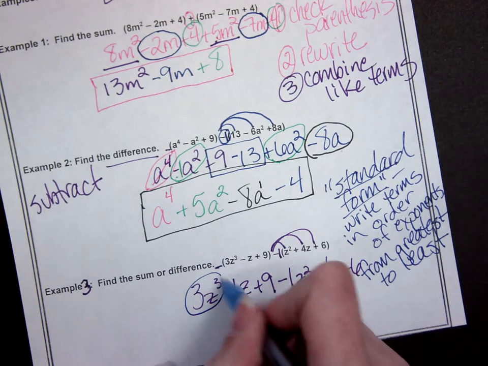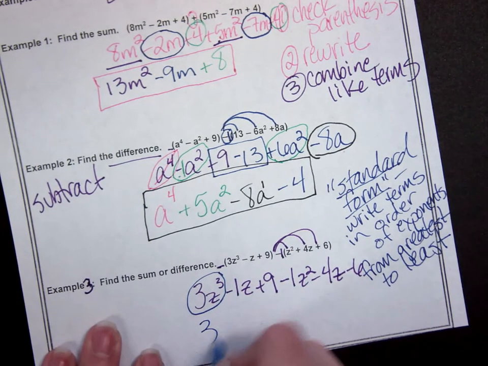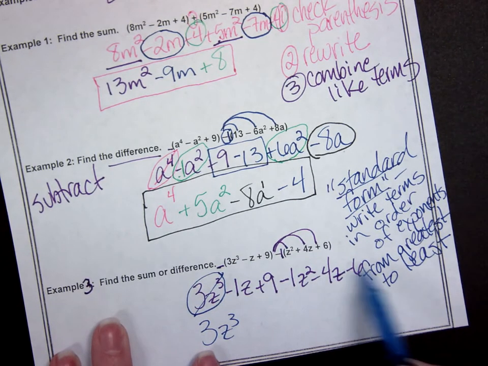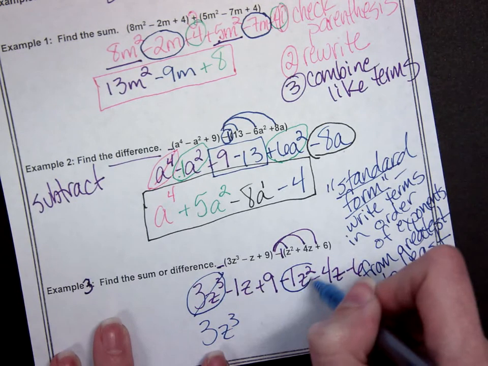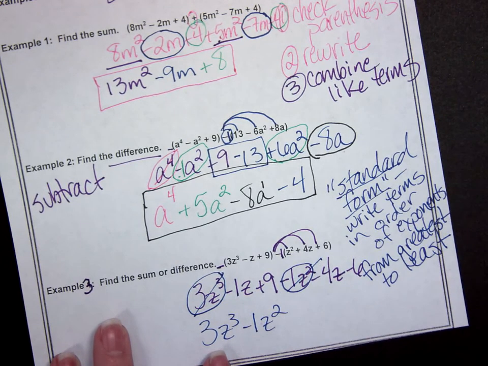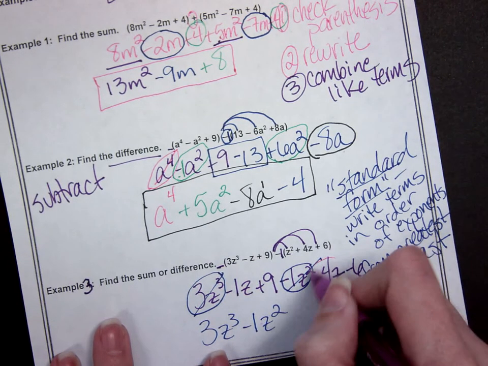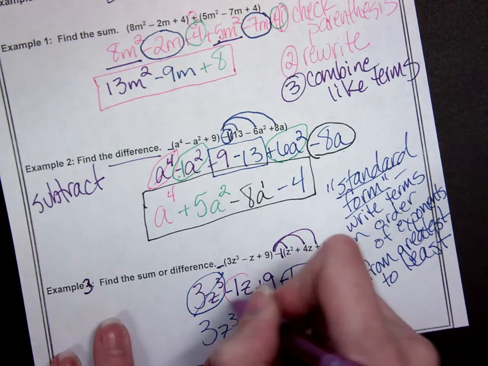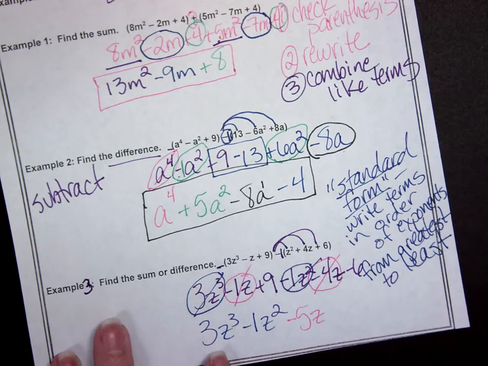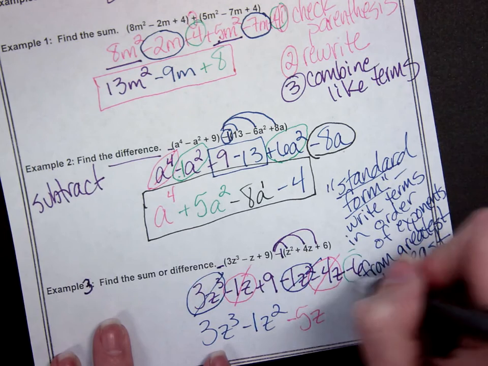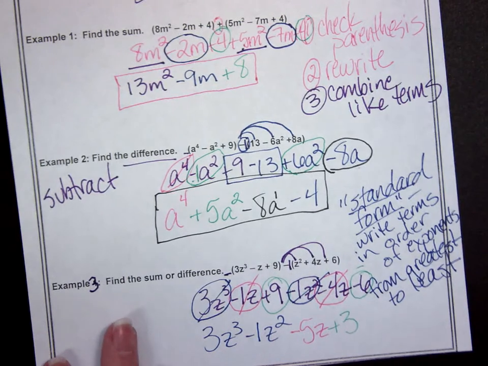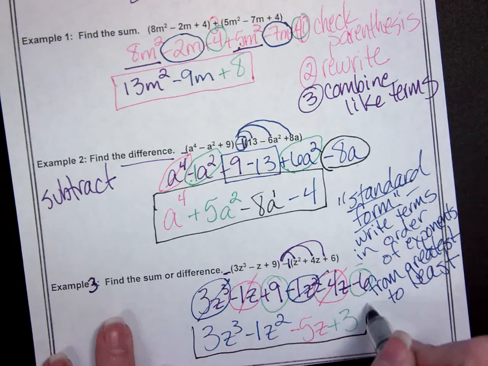3z cubed. It's the only z cubed. And then as I go through, z squared is the next. Minus 1z squared. Here I've got a negative 4z and a negative 1z, so altogether that's negative 5z's. And negative 6 plus 9 leaves positive 3. It's completely simplified.